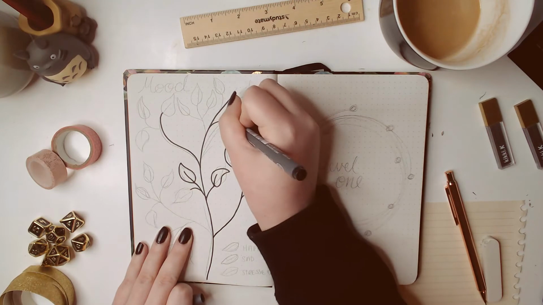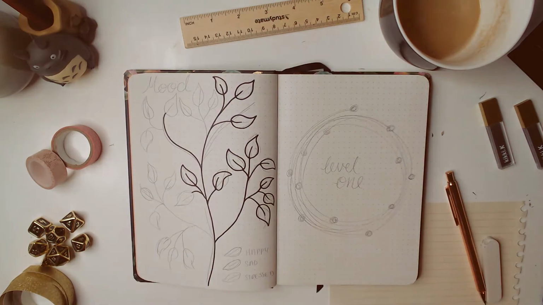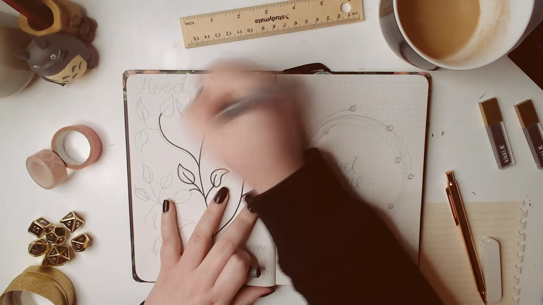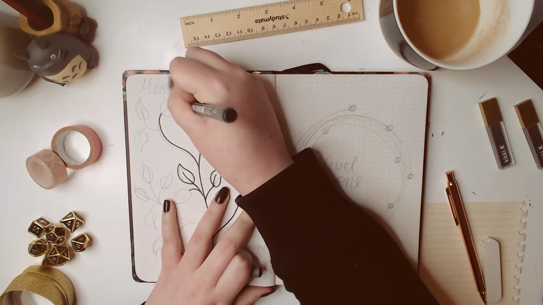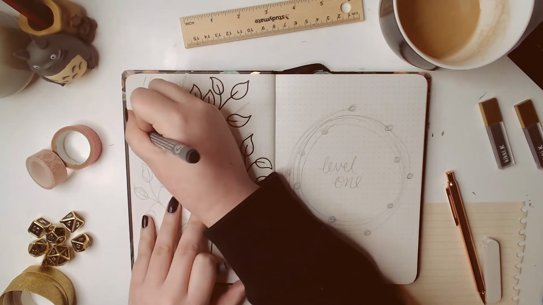I chose a branch as my mood tracker. That way, when I fill out 25 leaves, I can add another branch further into the journal to continue it. Also, the branch style suited Natalie and the aesthetic that I've developed for her.